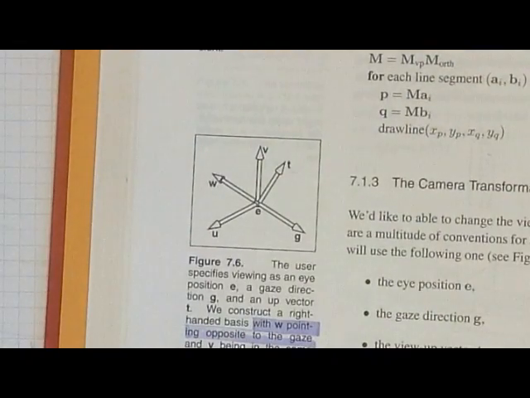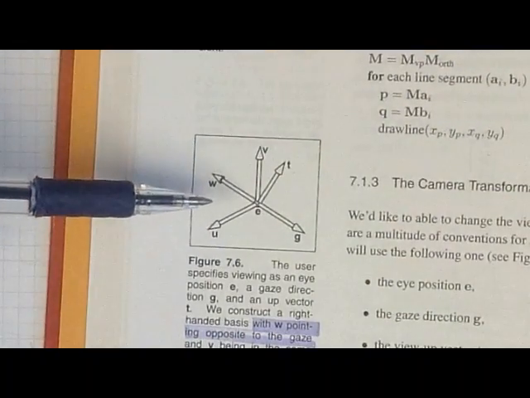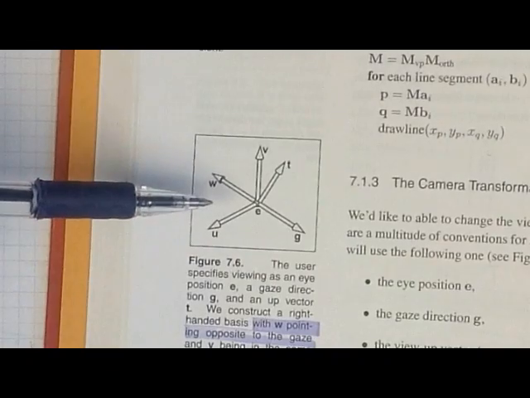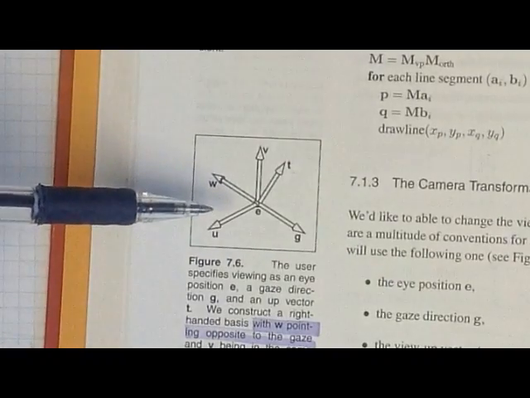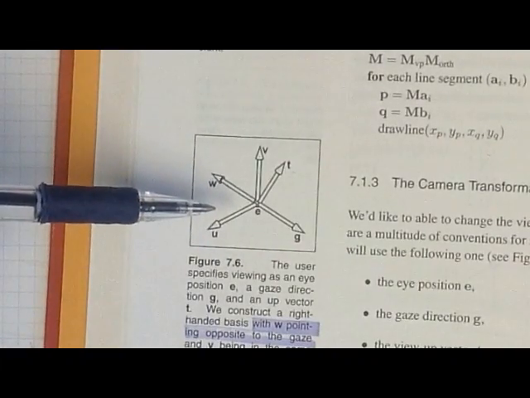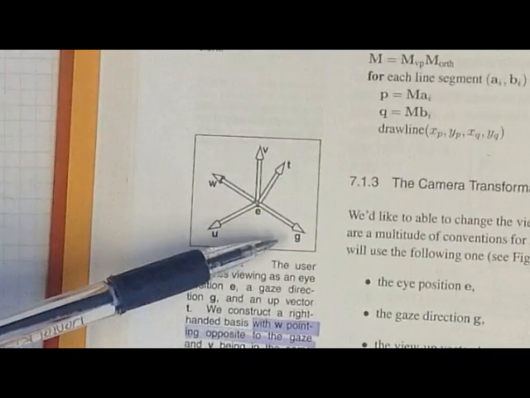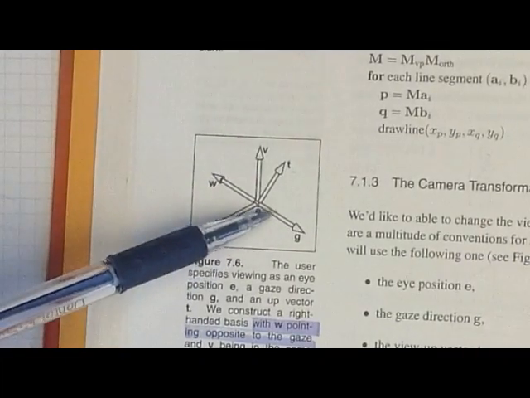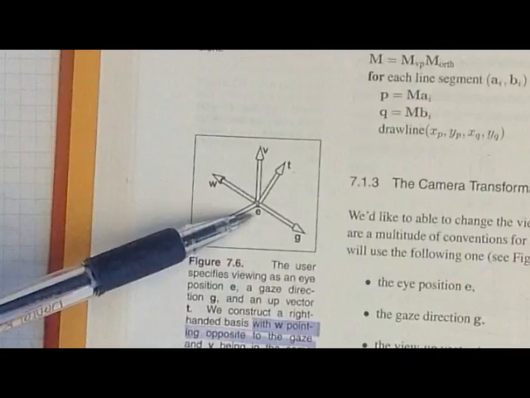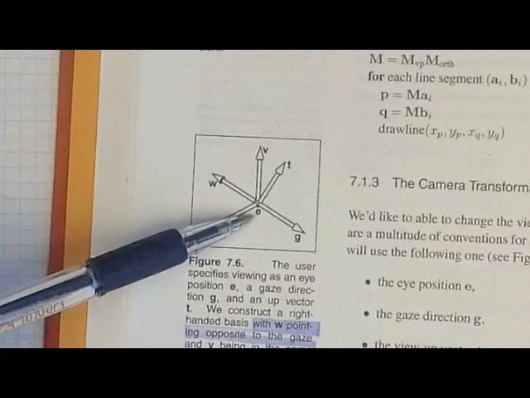Alright, in this video we're going to talk about cameras. This picture right here from the textbook, on page 146, gives you the coordinate system and the vectors used to specify the camera. So this vector G is the gaze direction. This is the direction that the camera is looking. And this point E is the location, or the eye location, of the camera.